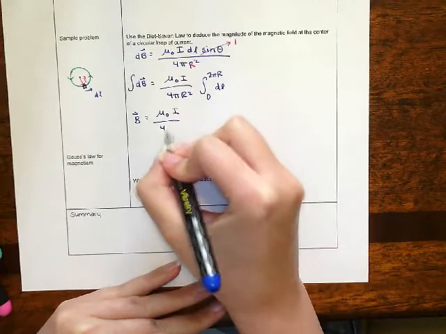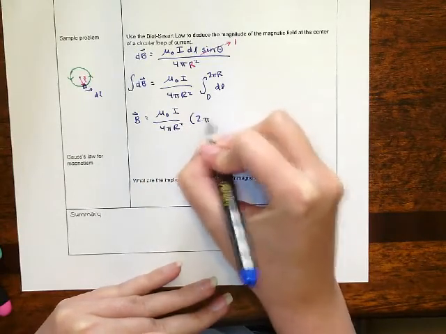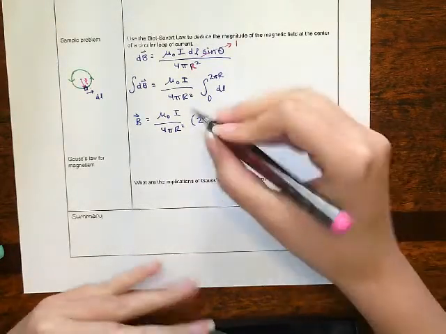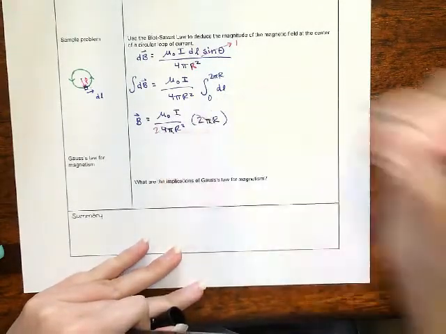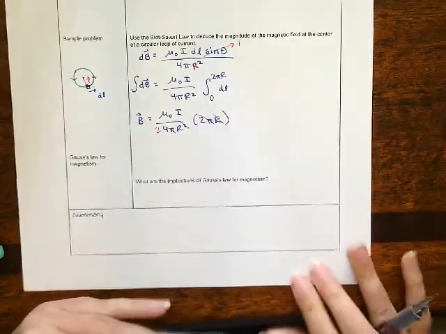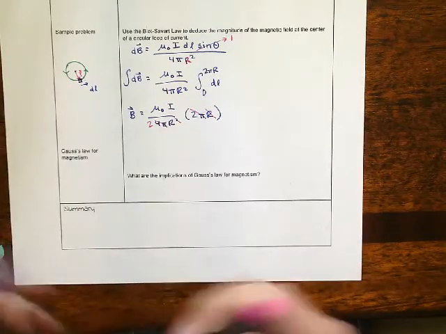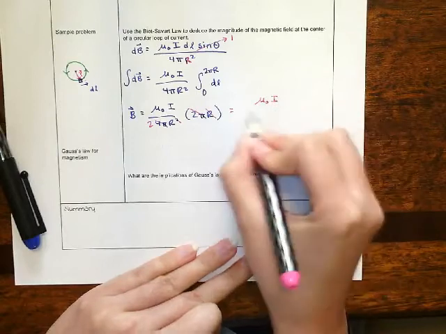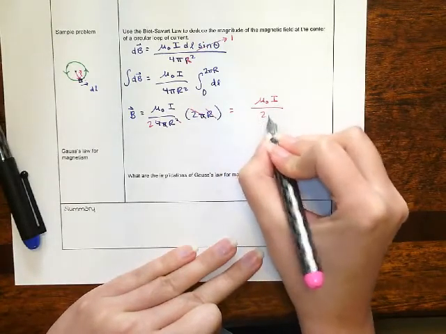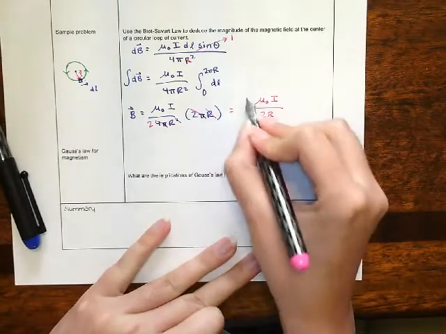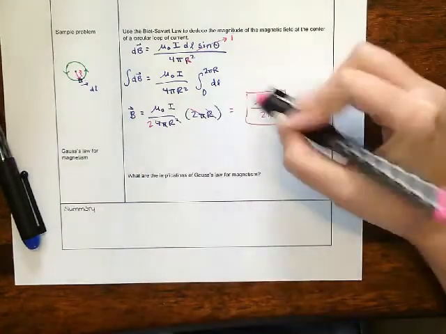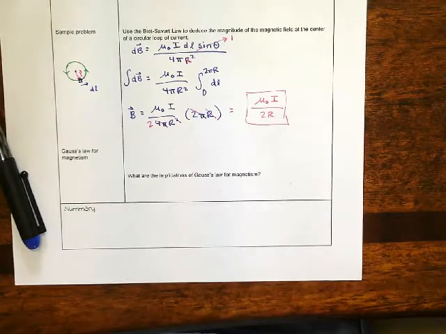μ₀ I over 4π r² times 2πr. We can cancel some stuff out. The 2π, let's see, that turns into a 2. This r cancels out with the squared in the denominator, and we come up with, let's see, μ₀ I over 2r. Yay! So that's what's up for a single loop of wire. You can imagine if we actually had a solenoid, you pop an N in there for the number of coils that you have.